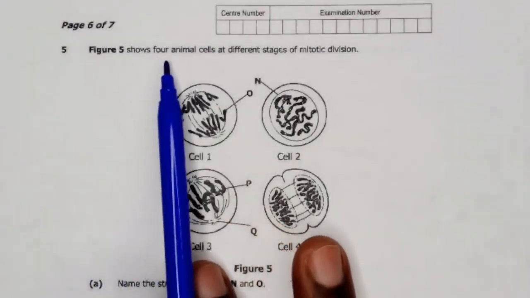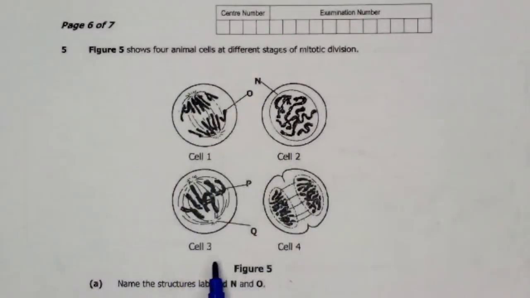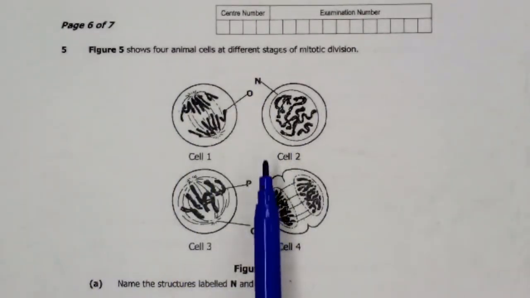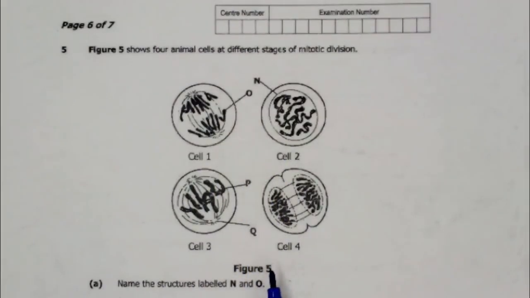Question number 5. Figure 5 shows 4 animal cells at different stages of mitotic division. We have cells 1, 2, 3, and 4, which are labeled N, O, P, and Q.